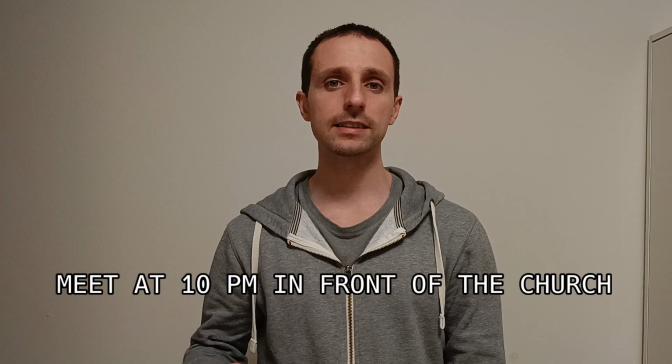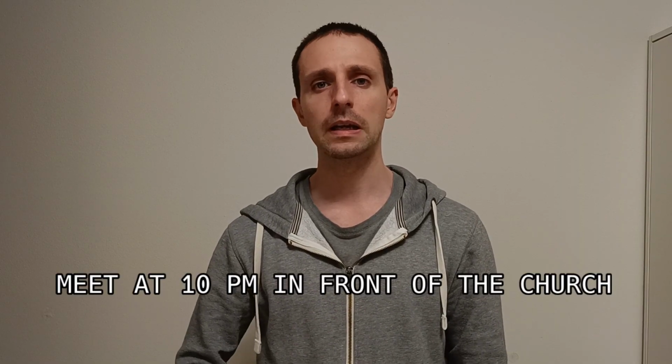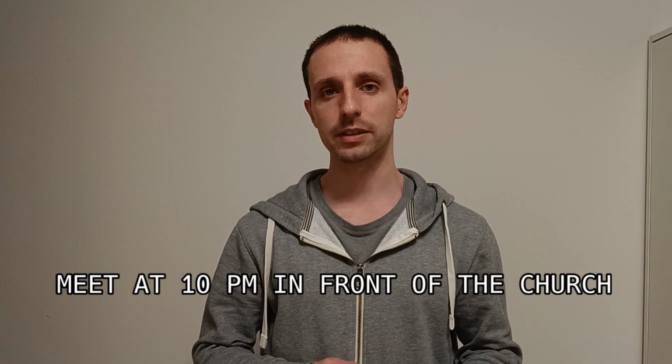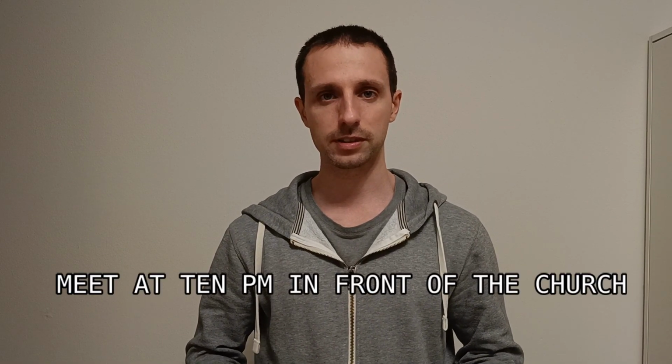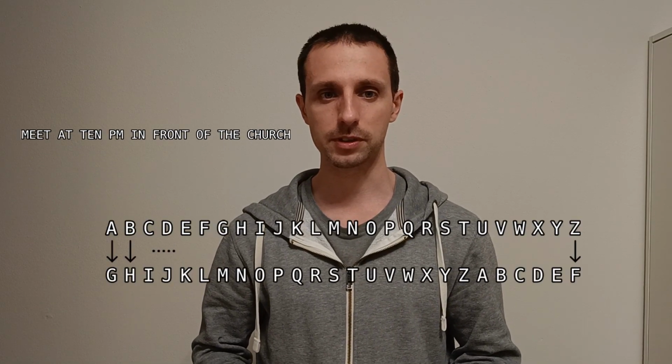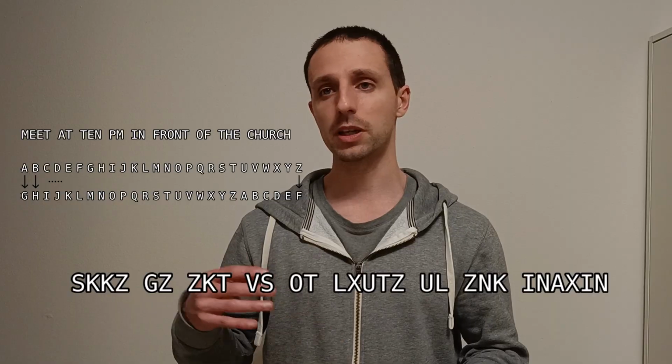Now let's encrypt the sentence "meet at ten in front of the church". For simplicity, let's consider the number 10 written in letters instead of digits. With this phrase and a shift of 6 positions, the message becomes this one.